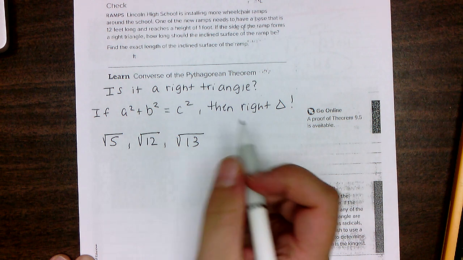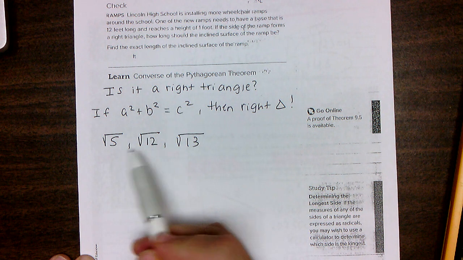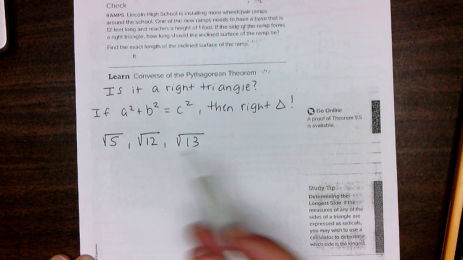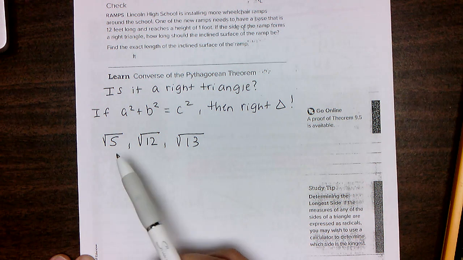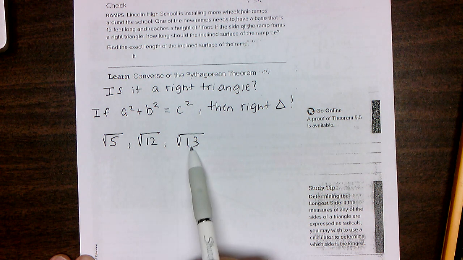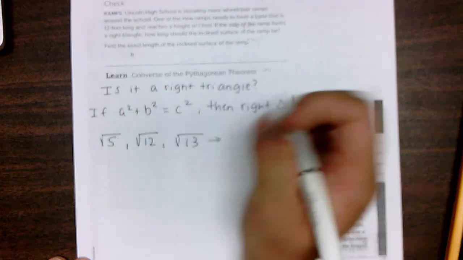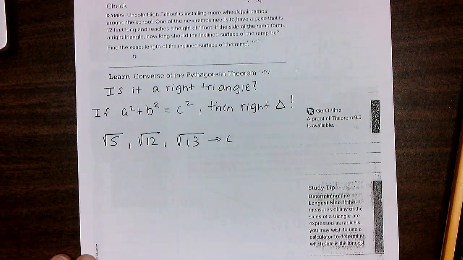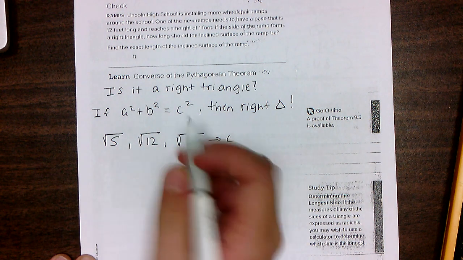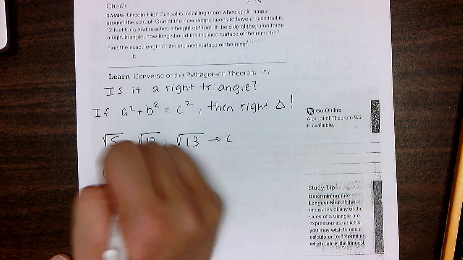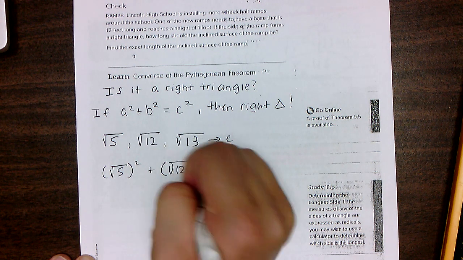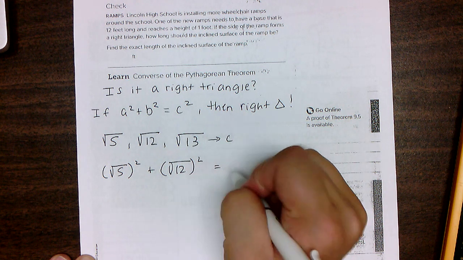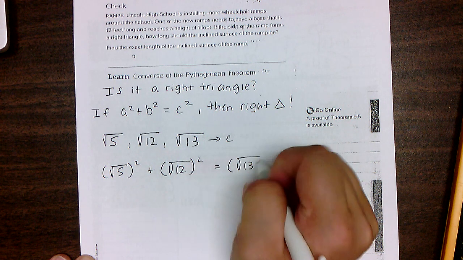So what I would first do is pinpoint which one is going to be the largest number. With square roots, the same rule follows as regular numbers. The largest is going to be the largest number. So that is my c. So let's plug stuff in and see if it works out. The square root of 5 squared plus the square root of 12 squared, is that equal to the square root of 13 squared?